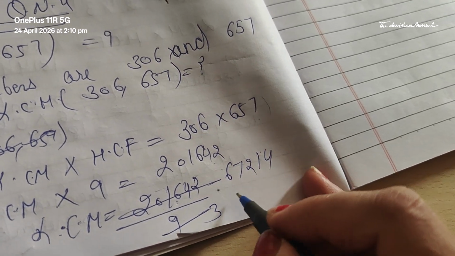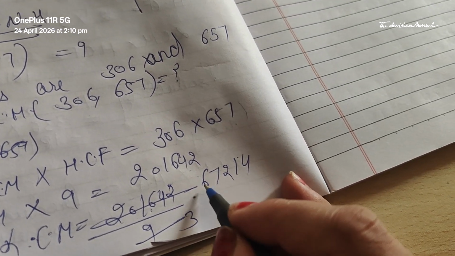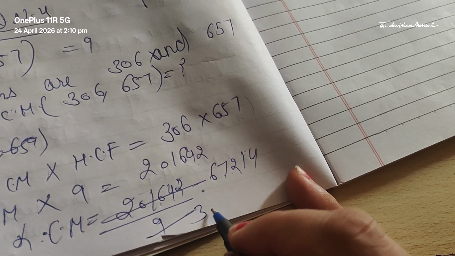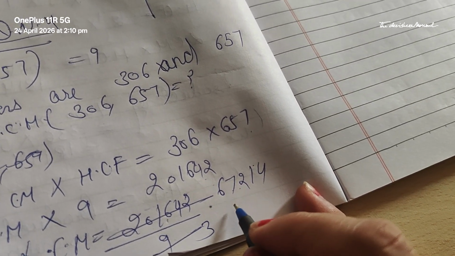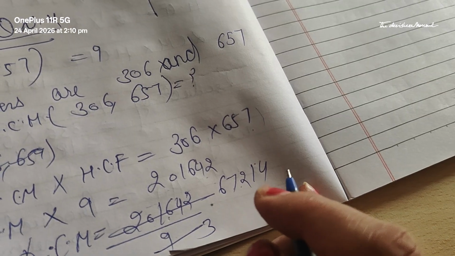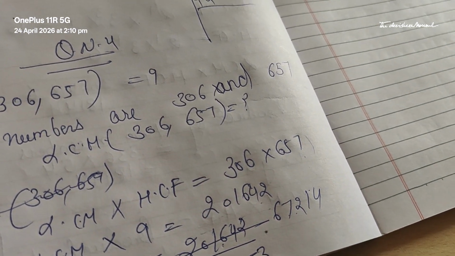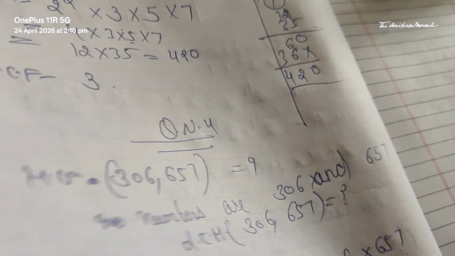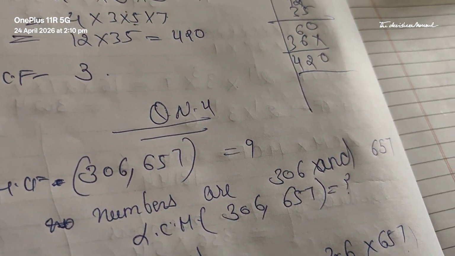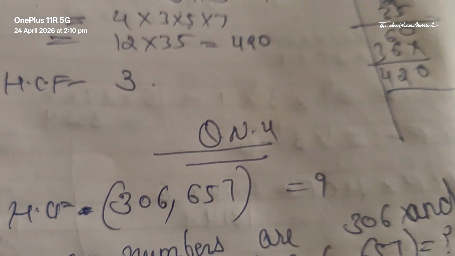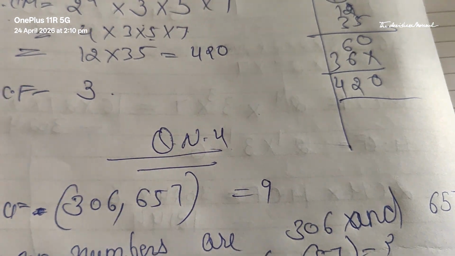Okay, this comes out again. But it will not go by 3. So let it be there and give me some time. Let me check. Is there any calculation mistake? Let us check.